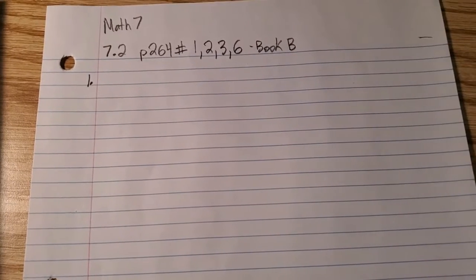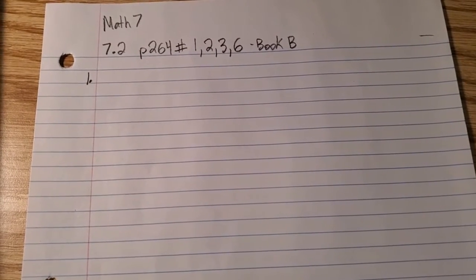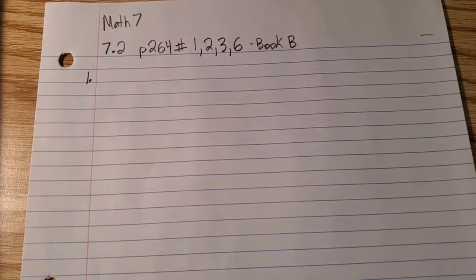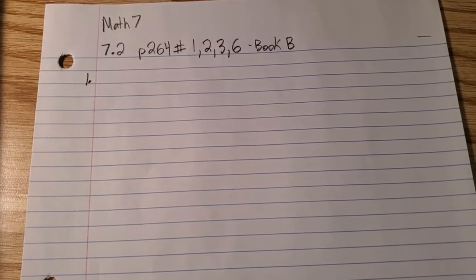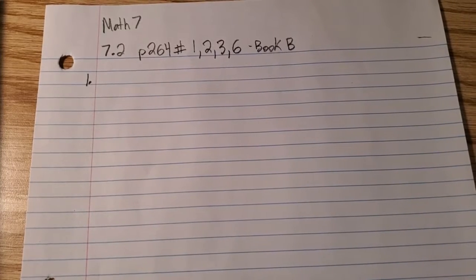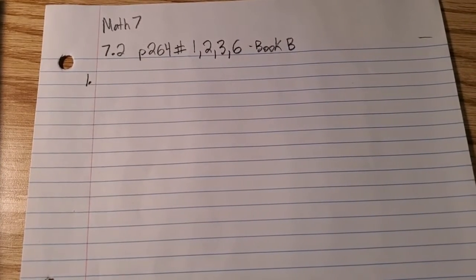All right, this is Math 7, Unit 7.2. This is about median and range. We're doing page 264, numbers 1, 2, 3, and 6. In your book B, this is the answer key.